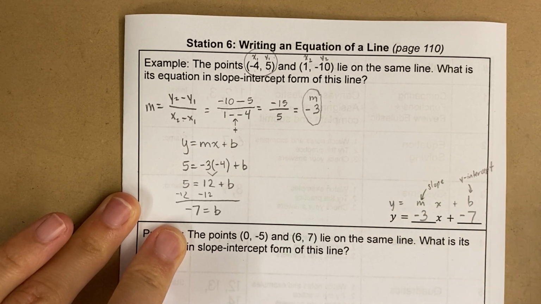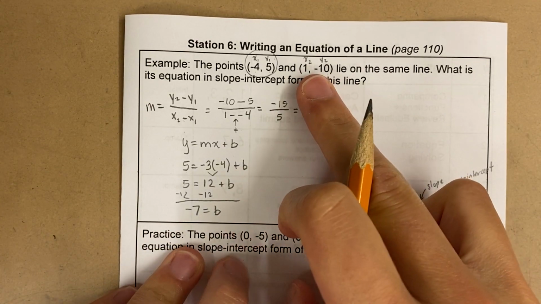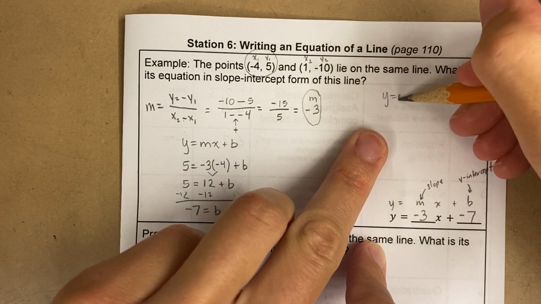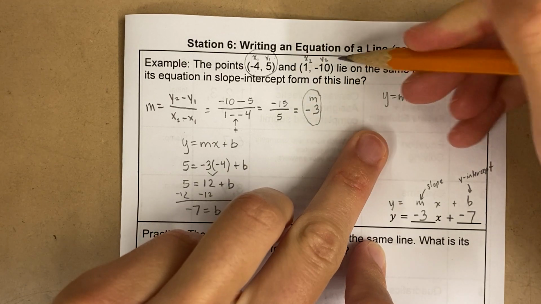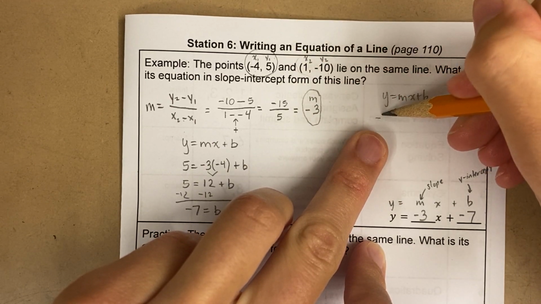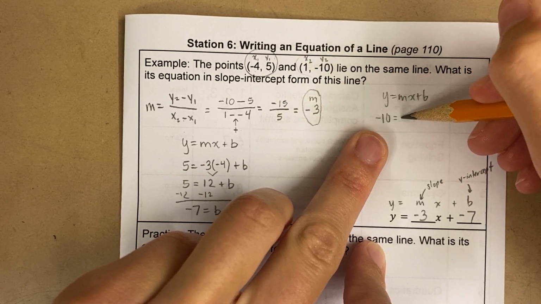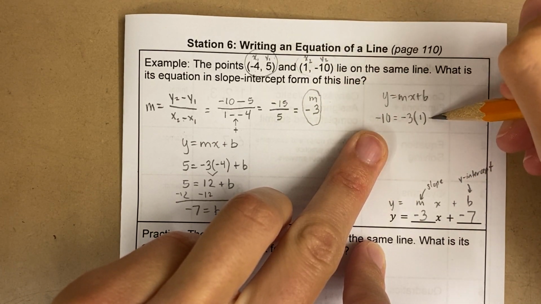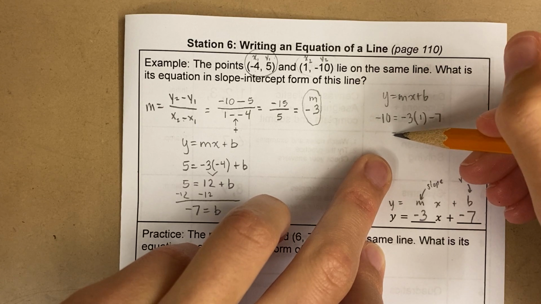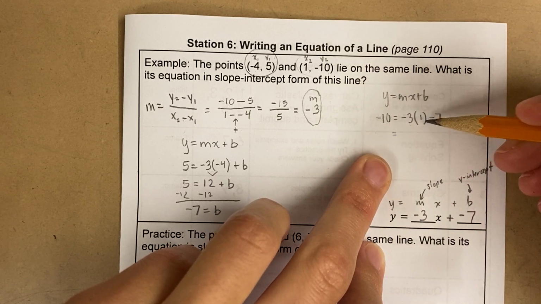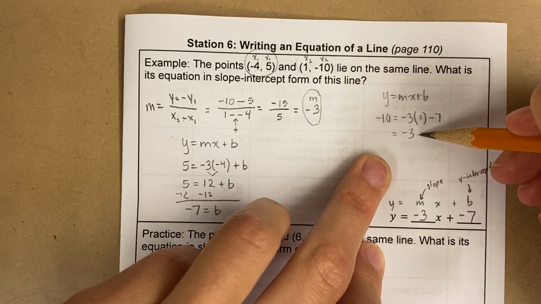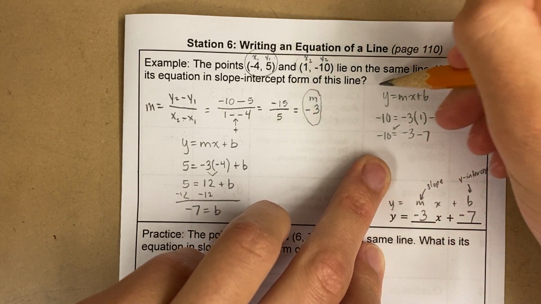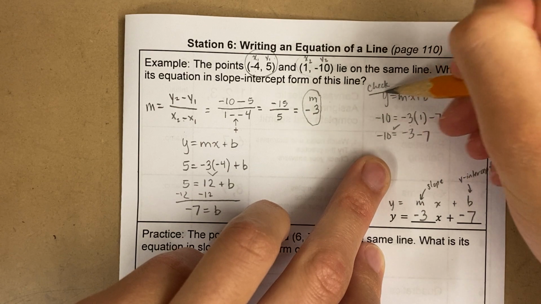Okay. Now, what I want you to be aware of is that you can also check your answer. So, for example, here, I could take this other point and check it and say, okay, well, if y is negative 10 and m is negative 3 and x is 1 and b is negative 7, does that work out? And I say, oh, well, this is negative 3 times 1. That's negative 3 minus 7. Does that equal negative 10? Yes, it does. So this was just me checking my answer.